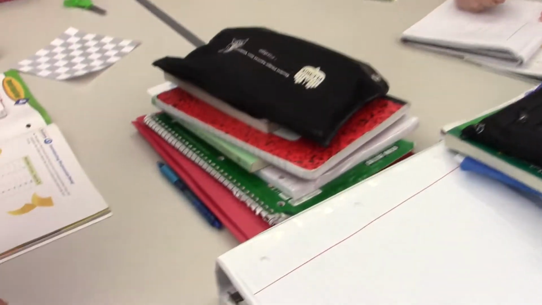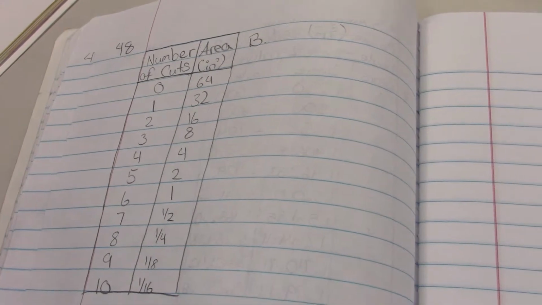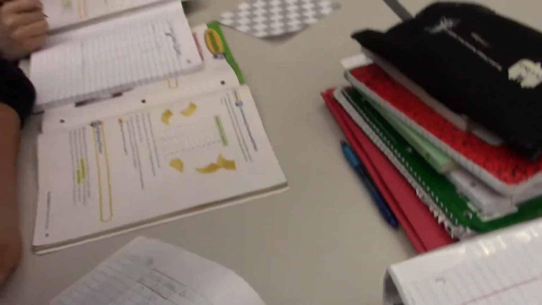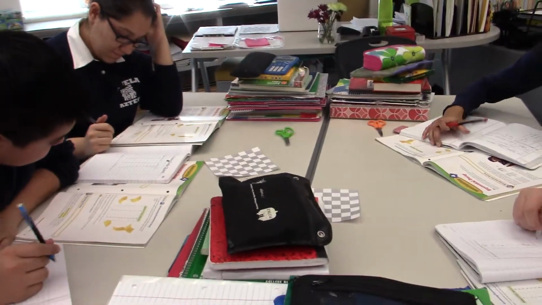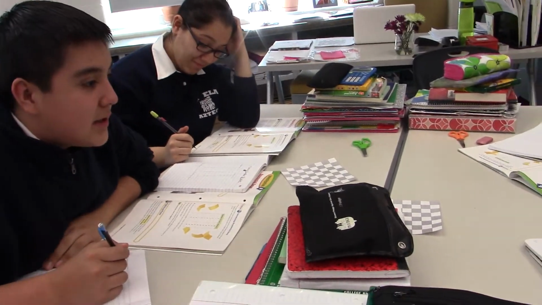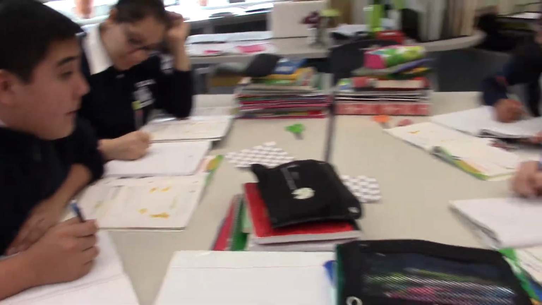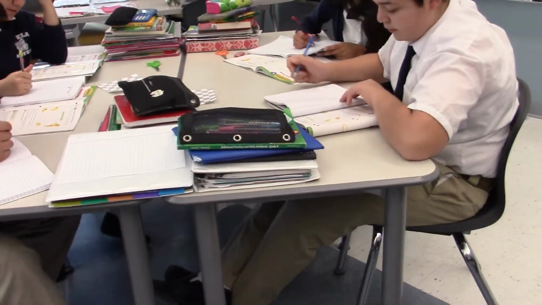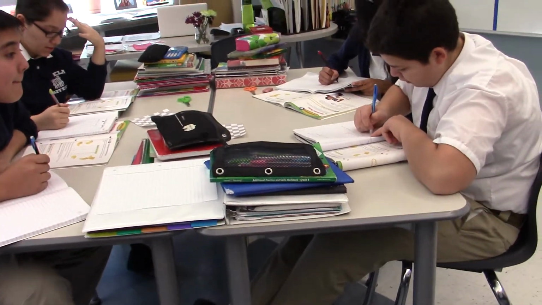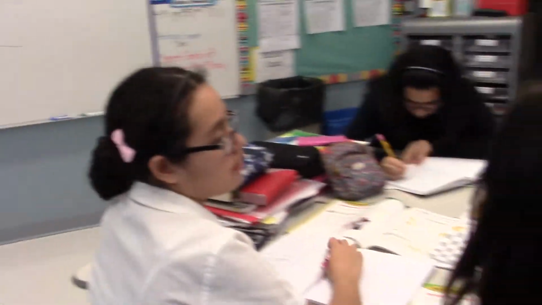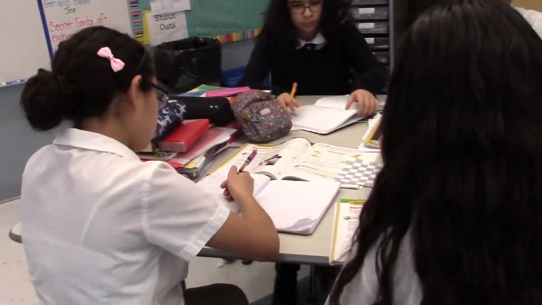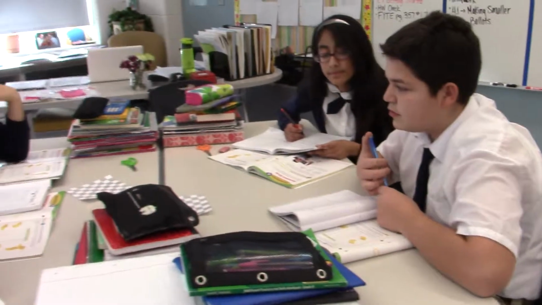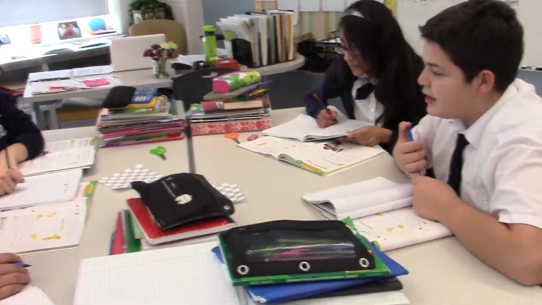Can I look at the table you've written so far? Thank you. So B is dividing by 2. Figure that out for the area after each cut. We know that it's dividing by 2.